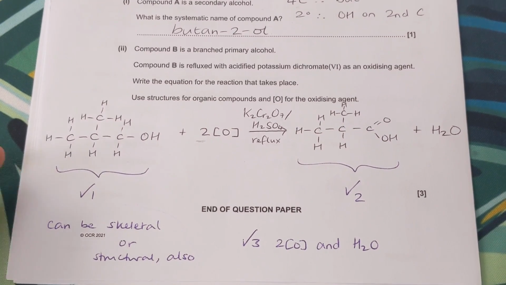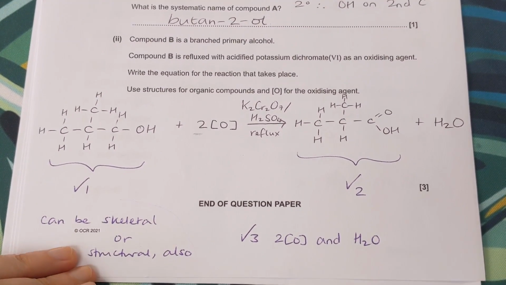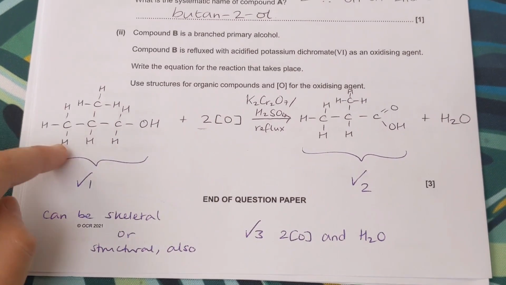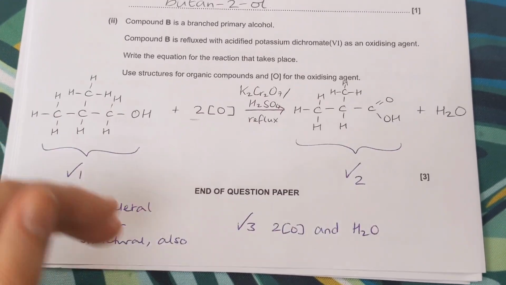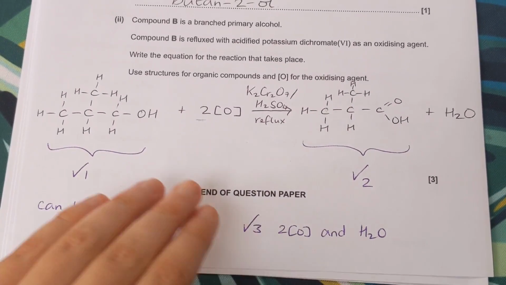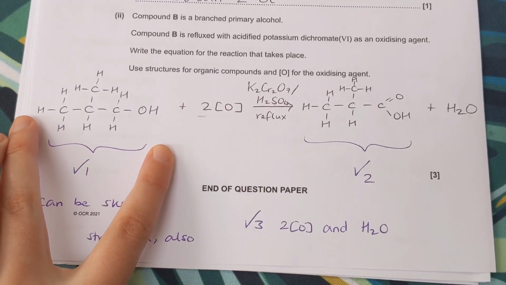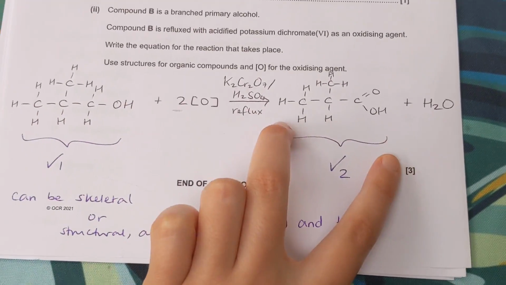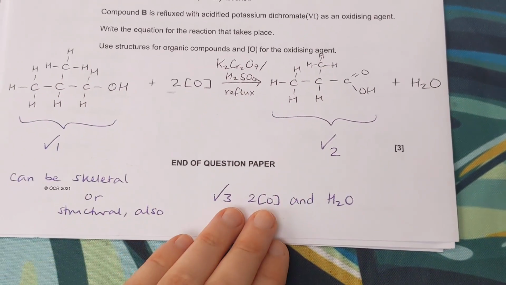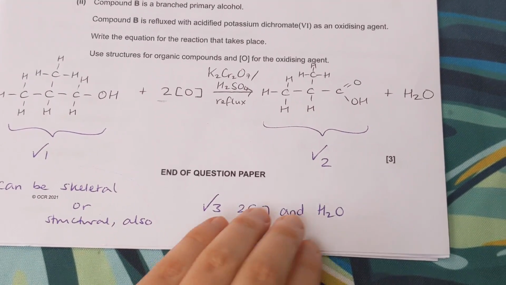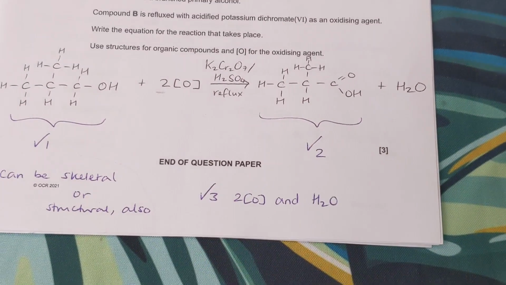Now this equation, you could have done it skeletal, you could have used structural formulae as well, which would have been the CH3, CH, and so on. And you get the marks for correctly drawn reactant, correct product, and the third mark for 2 lots of the oxidizing agent and water as a byproduct.